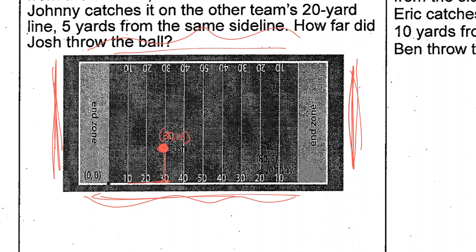Then it says he tosses it to Johnny, who's on the other team's 20-yard line. So we have to observe the field here. It goes from 10 to 20, 30, 40, 50, and then back down to 40, 30, 20, 10. So the other team's 20-yard line is somewhere over here, and he's 5 yards from the sideline. So I'm going to go up 5, not too far away from that sideline.